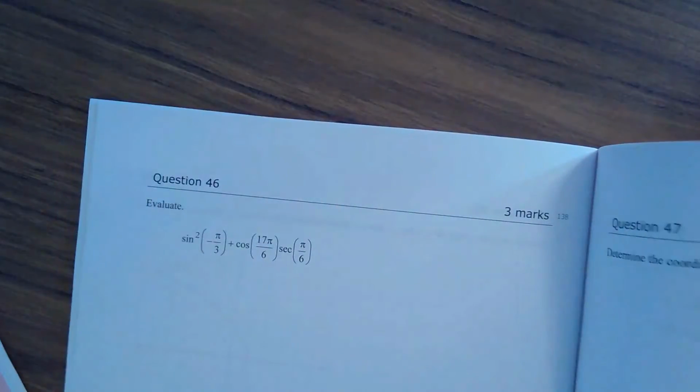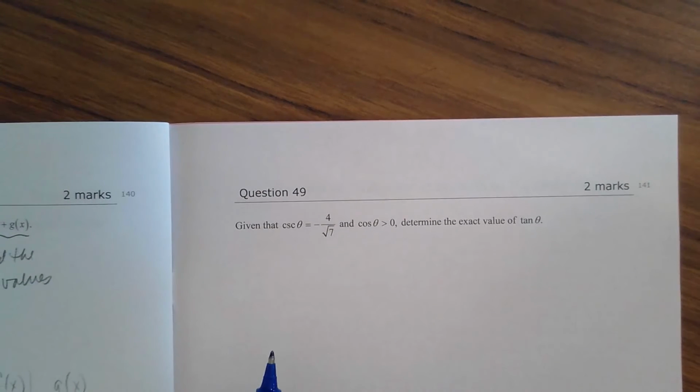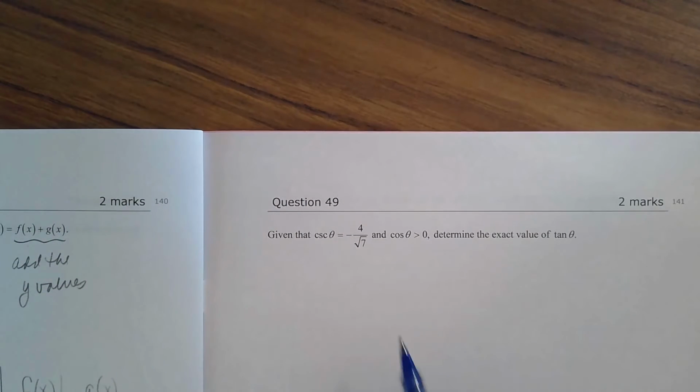Let's take a look at booklet 2, again in the pink booklet. Remember, you have to do your unit circle. You have to know those values. Okay. How about this one?